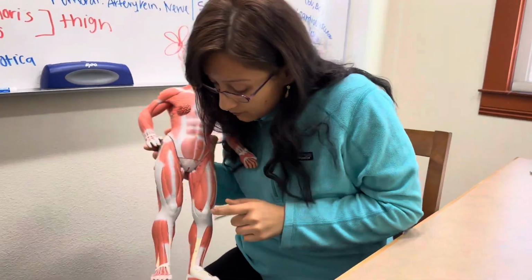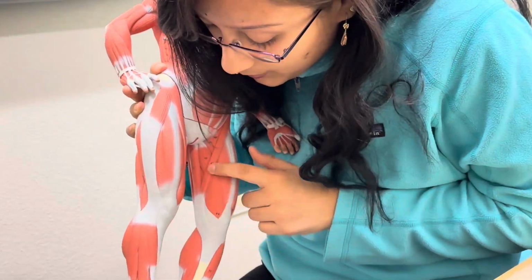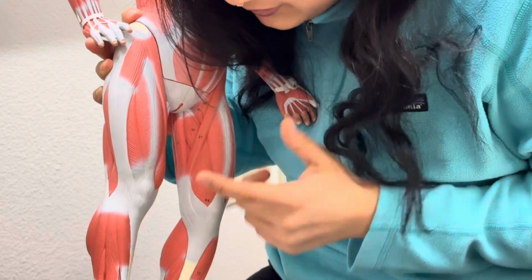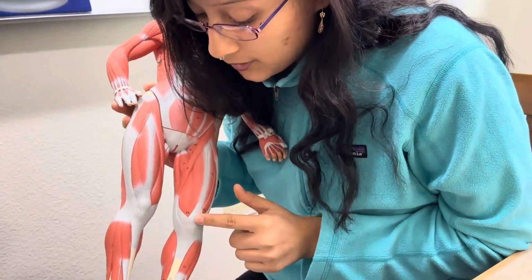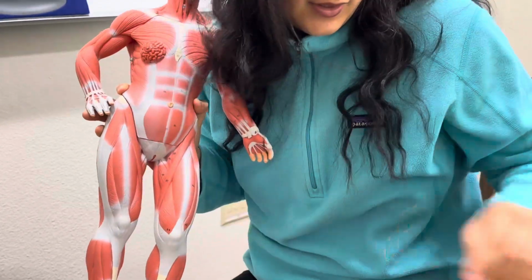Now, since we have a lateral, we need a medial. So we have this muscle right here, the vastus medialis. Vastus medialis, as I said before, originates from the femur and it goes all the way down to the tibial tuberosity via the patellar ligament.